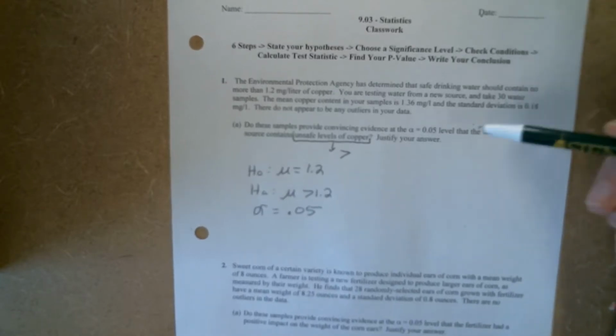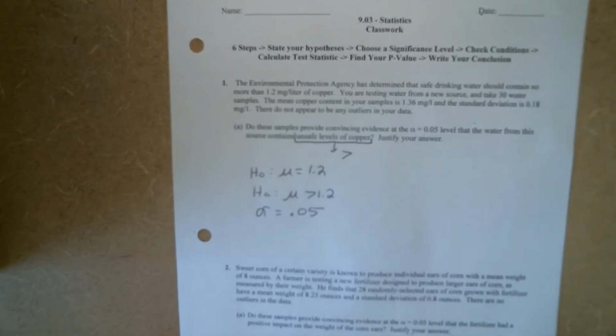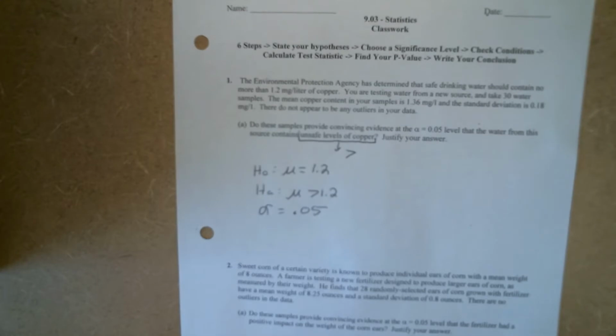0.05. Now, we should check our conditions at this point. So we are taking samples. It doesn't specifically say random samples, but I think we can assume that there. Our sample size is above 30, so we're going to be okay even if it's not totally normal, especially considering it tells us that there don't appear to be any outliers in our data. All right, so that gives us a pretty high level of confidence that we're going to be okay with everything that we're doing here.